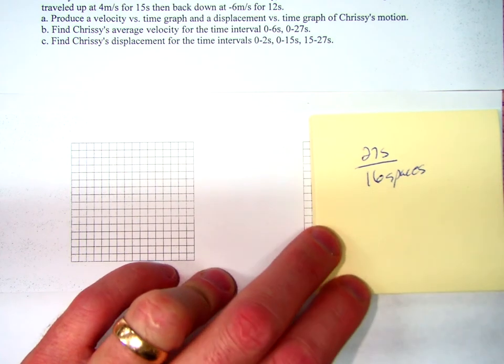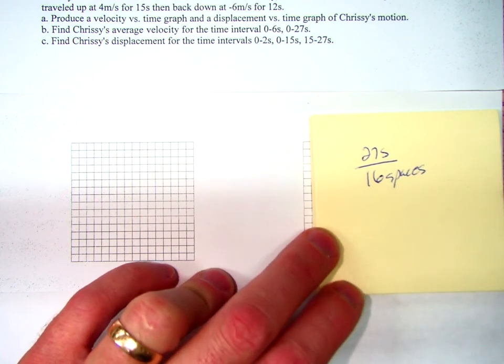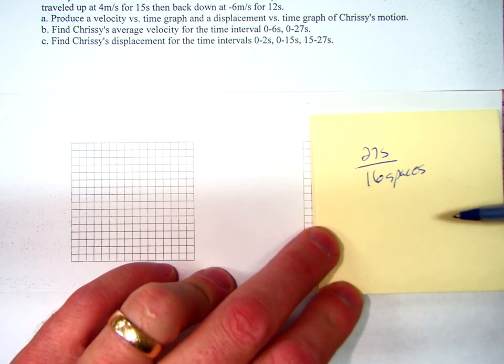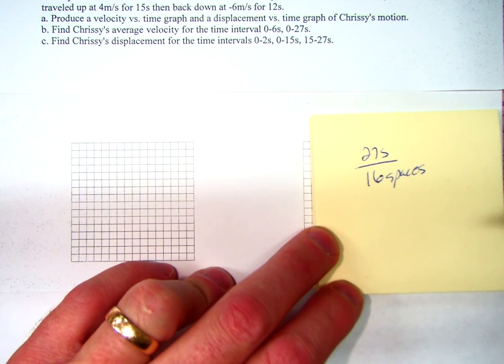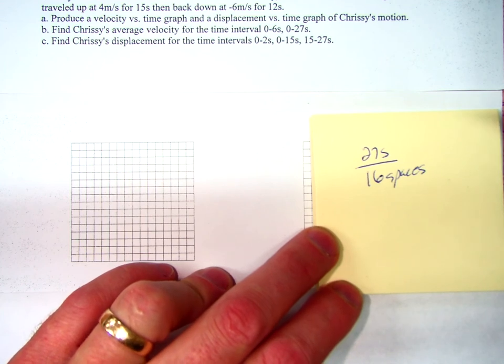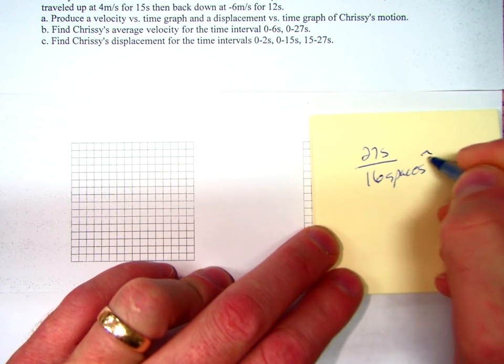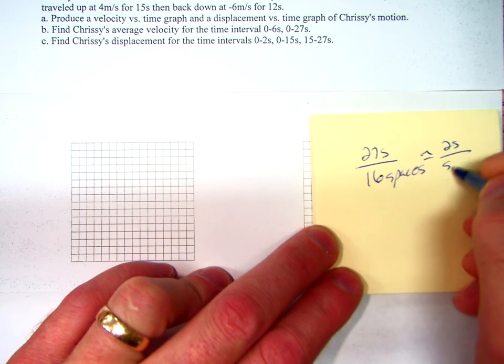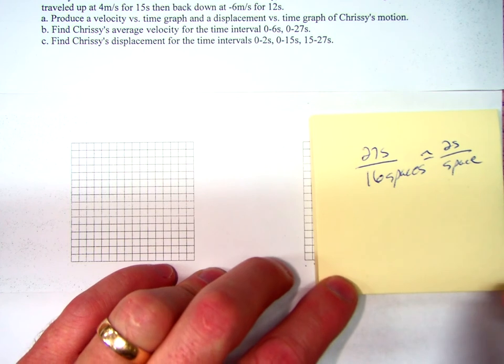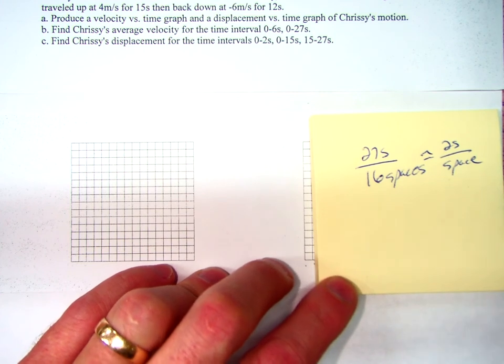Okay? That's less than 2. Right? 32 divided by 16 would be 2. So 27 divided by 16 is less than 2. Right? But it's greater than 1. So I'm going to use my laying the foundation technique, and I'm going to round this number up so that I have 2 seconds per space. And that's going to be my intervals. The reason I bring this up is because some students are having trouble with their intervals.